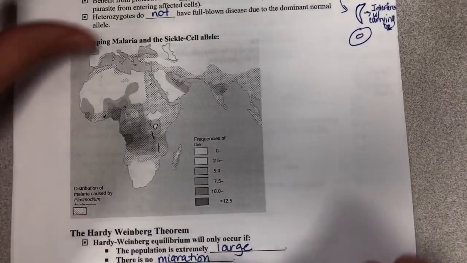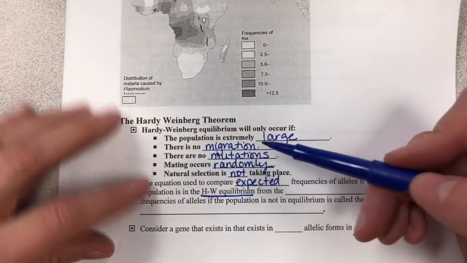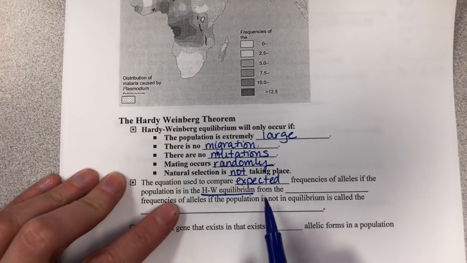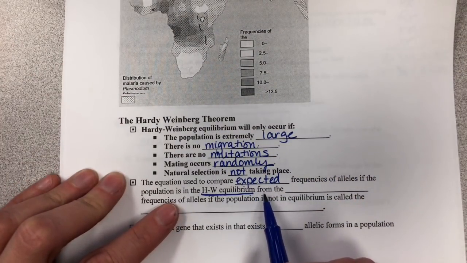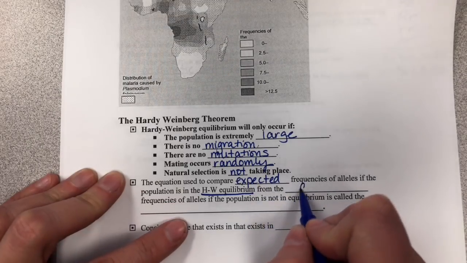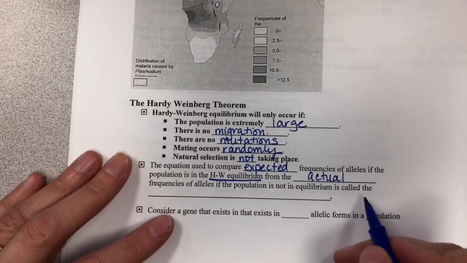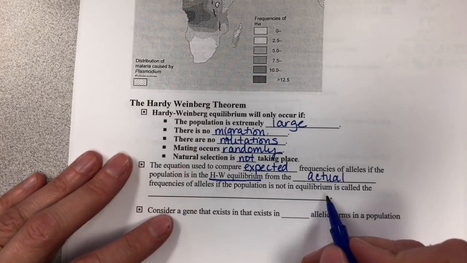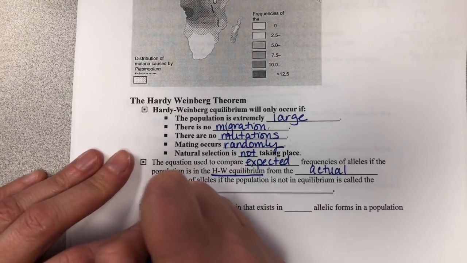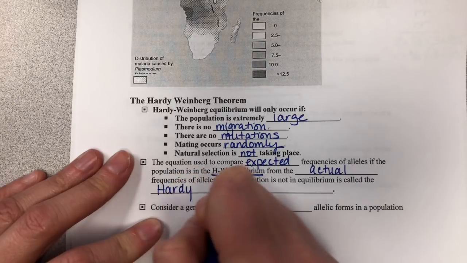These 5 things have to be true. And we're going to compare that to the actual frequencies of alleles if the population is not in equilibrium. This is called the Hardy-Weinberg theorem.